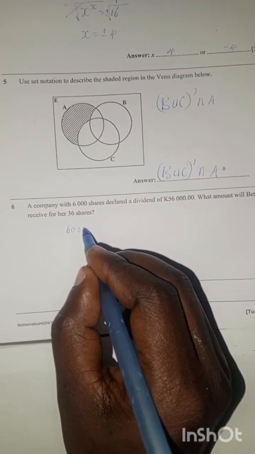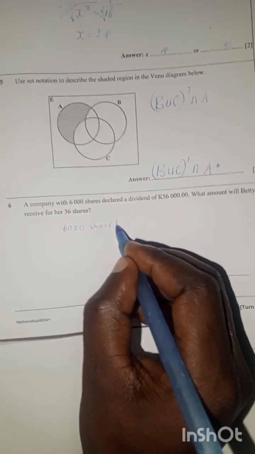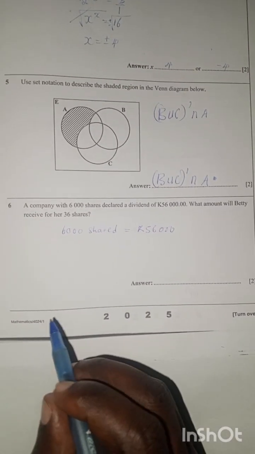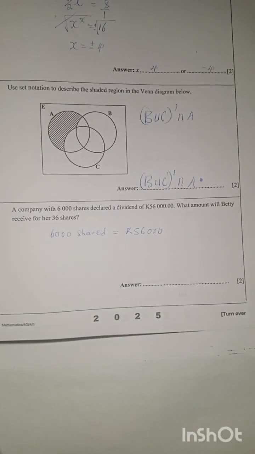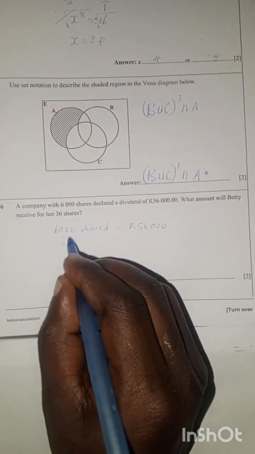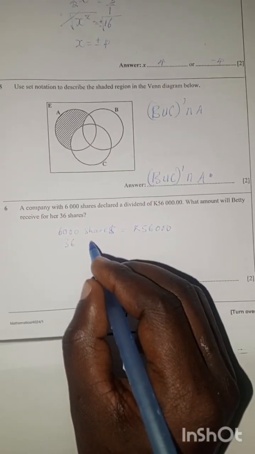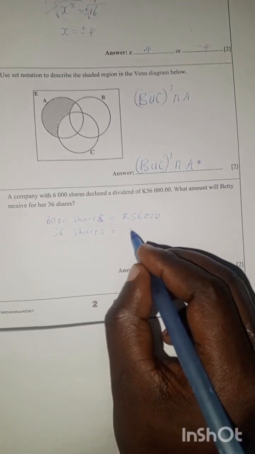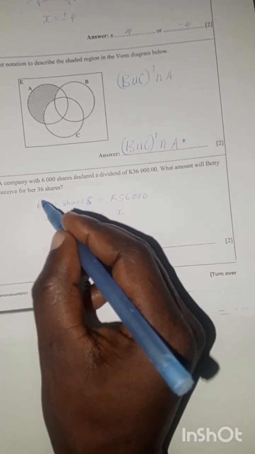This is 6,000 shares that the company declared, equal to 56,000 kwacha, and then Bet has 36 shares, and we're trying to figure out how much she receives. Now here, before you think of cross multiplying, remember this is paper 1, and calculators are not used, so you can do this.